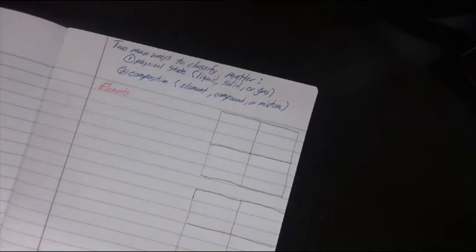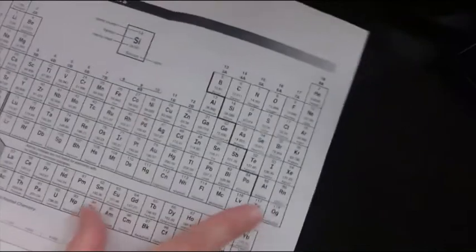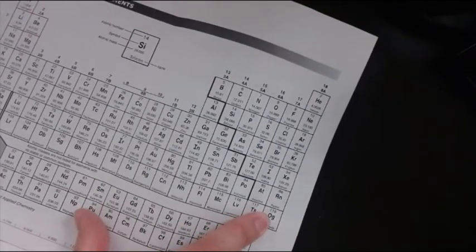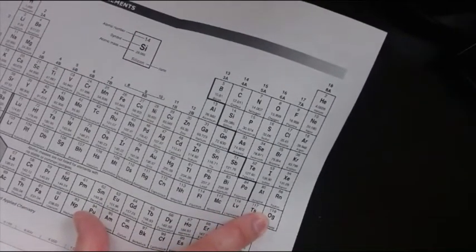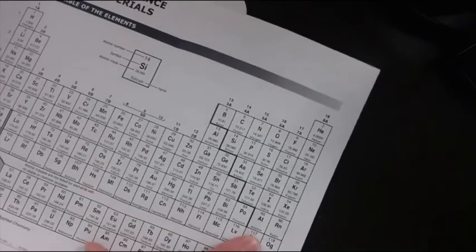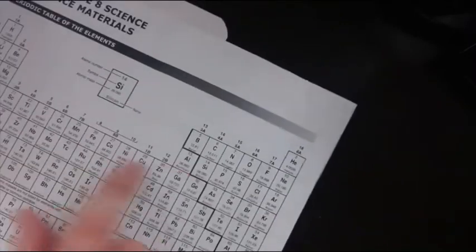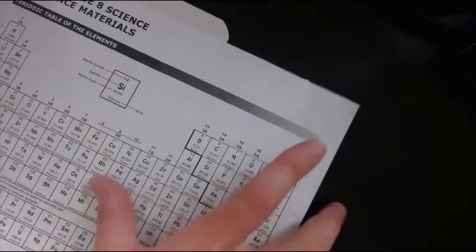Elements are a substance that only contains one type of atom. So on the periodic table, which I haven't glued in yet, I haven't finished my journal either, the periodic table of elements has 118 elements. Everything in the universe, which means everything, is made out of one of these 118 elements. Like you are made out of all kinds of stuff. You know, we're mostly water, which is H2O, hydrogen and oxygen.